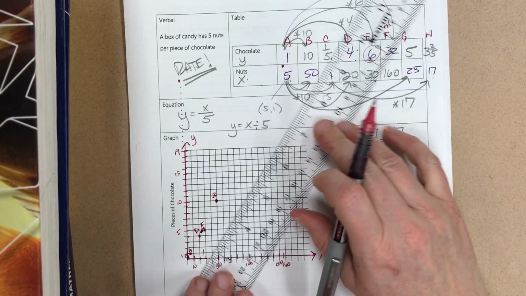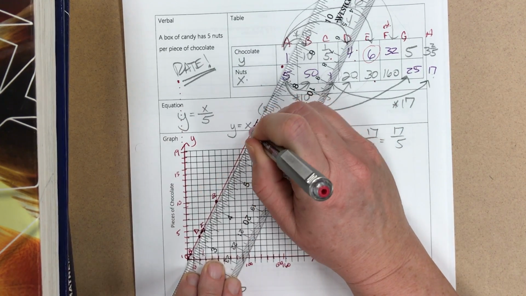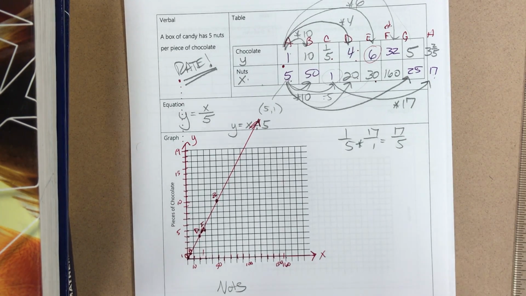Well, that's why you don't work in pen. Again, we like to extend that arrow all the way up there. Enjoy.